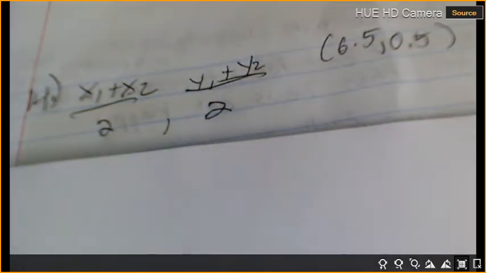Who remembers what the midpoint formula is? X1 plus X2 divided by 2, and Y1 plus Y2 divided by 2. That is midpoint. Okay, and the midpoint of the points that we were given for number 14 are 6.5 and 0.5.